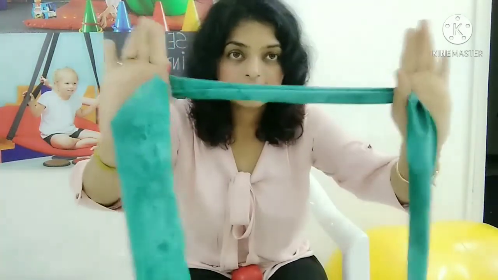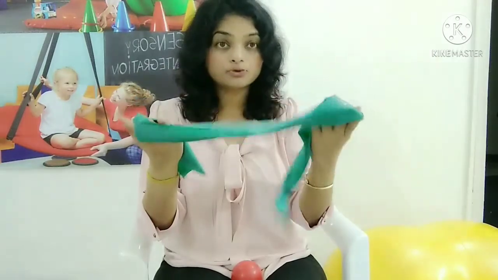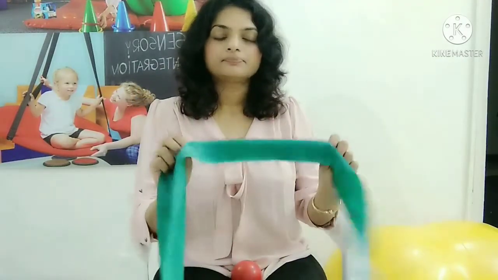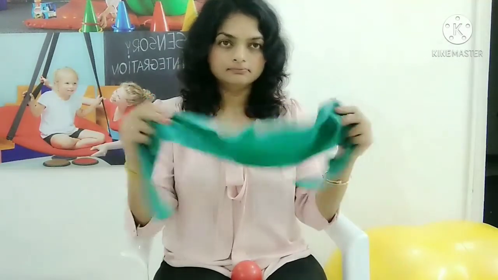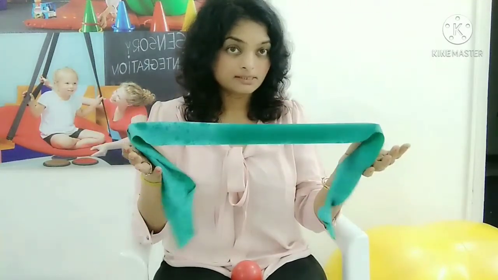The next thing is you might have children who are very young, who don't understand your words, or children who are non-verbal, or children who don't speak. For those children, there are techniques that you could use which involve things like this. This is a TheraBand. You could get it at your sports store. A meter of this would cost you a few hundred rupees.